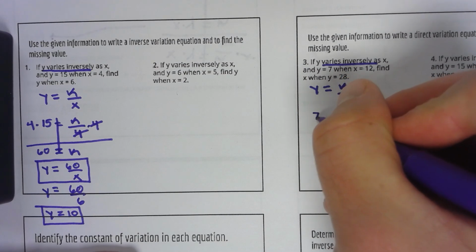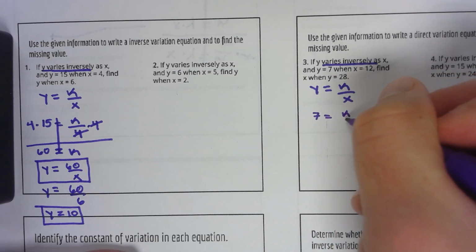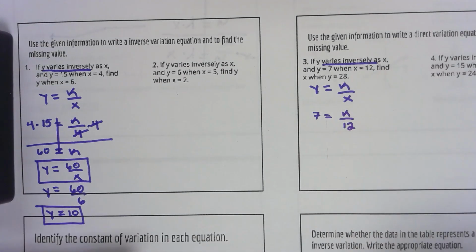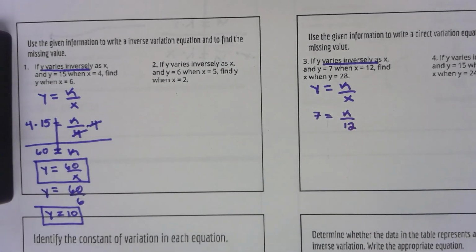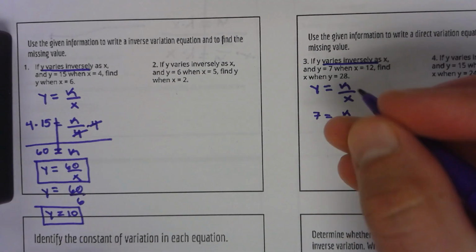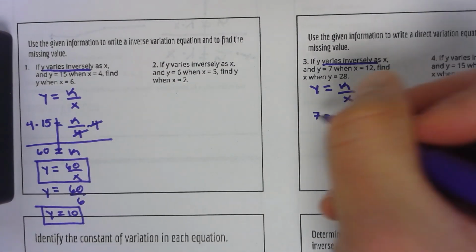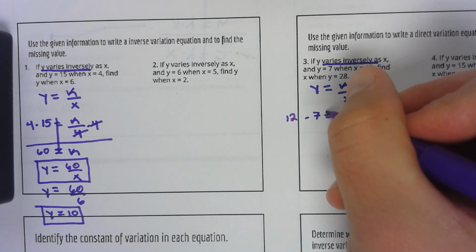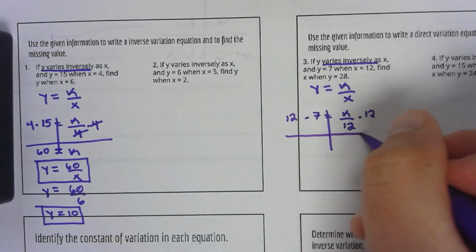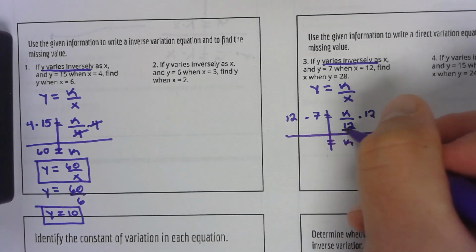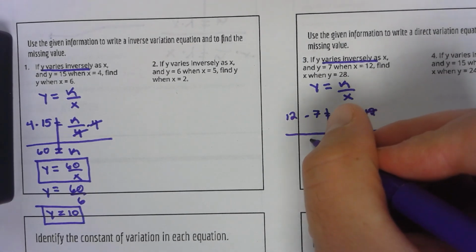So y is 7, x is 12, and I can solve for k by multiplying both sides by 12. I get that k equals 7 times 12, which is 84.